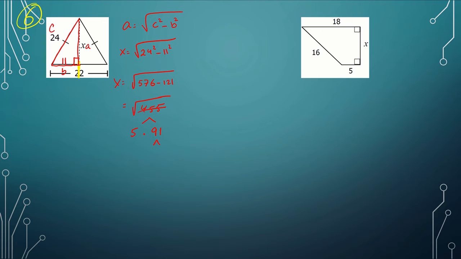So we're trying to see, can I simplify the square root of 91 any further? 2 won't work, 3 won't work, 4 no, 5 no, 6 nope, 7, and I think that's as far as we can take it, right? Since I did not end up with any pairs here, then we go back to that one, and so we get x is equal to the square root of 455.